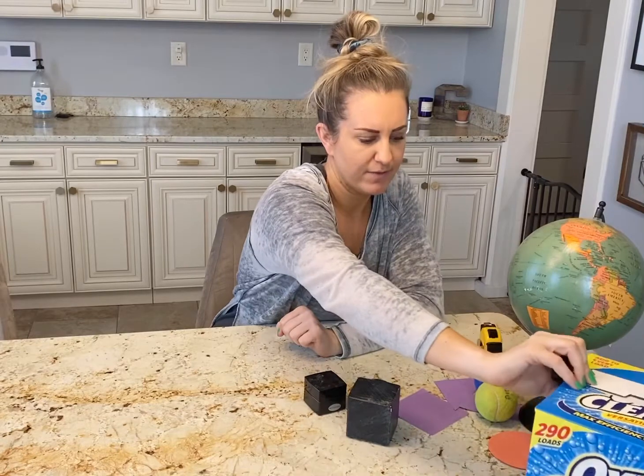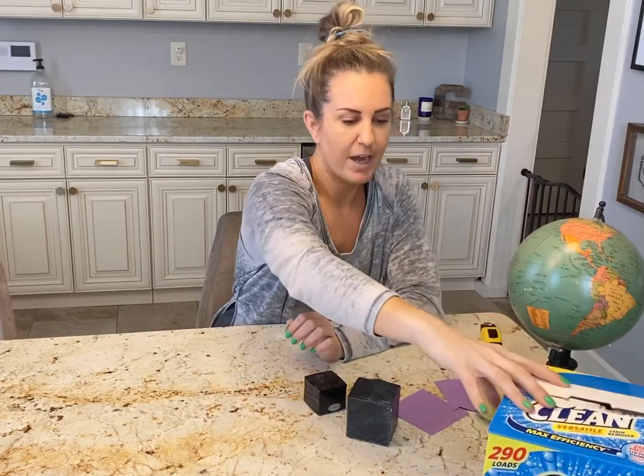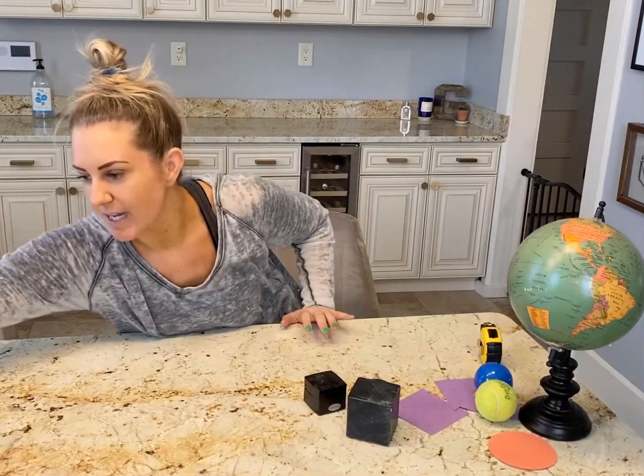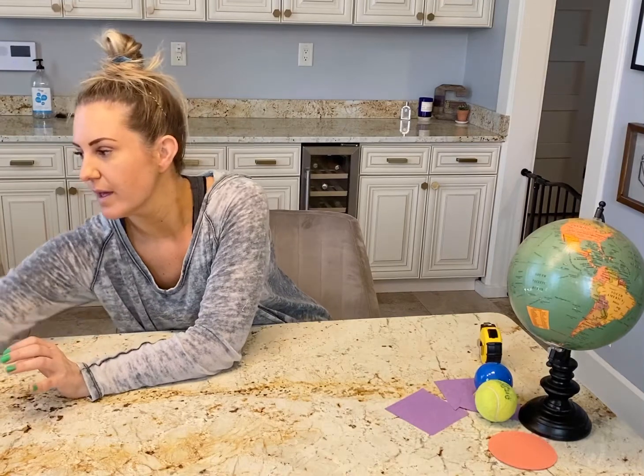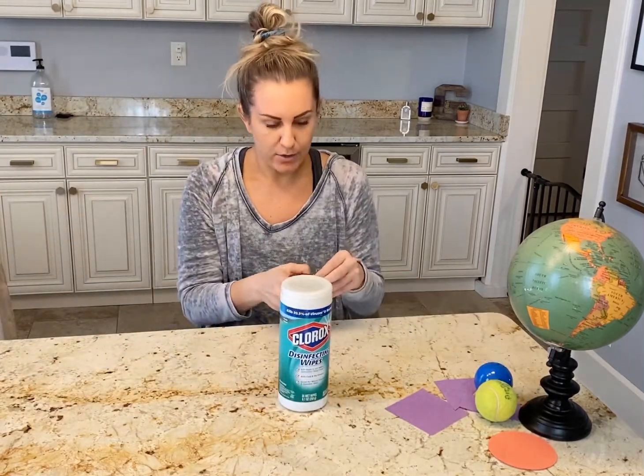All right, so I've got my spheres. Oh, the lid came open. I've got my cubes. I'm gonna move them to the side. And I have another shape to show you. The next shape that is a 3D shape.